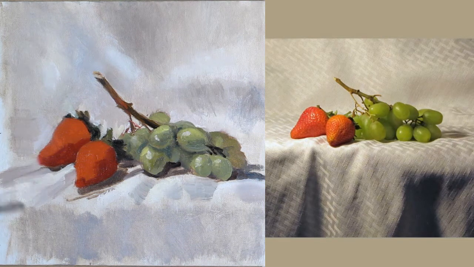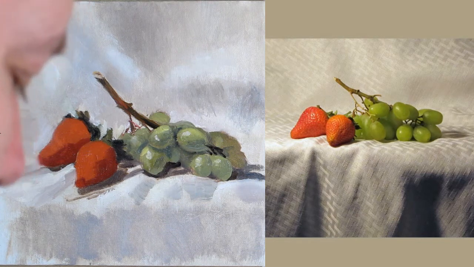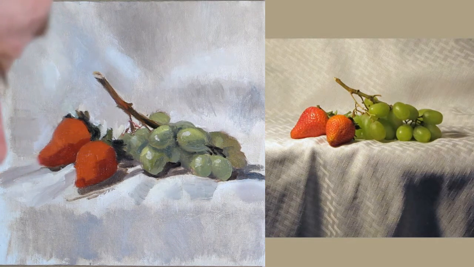Soften that up a little bit, open that up a little bit. These are the lights. Again, I just need enough so I can see what's happening on this tablecloth. Just enough so I can see what it is I'm looking at.